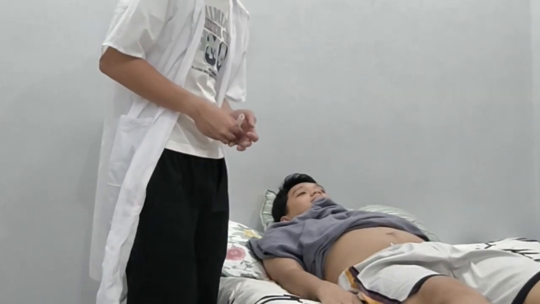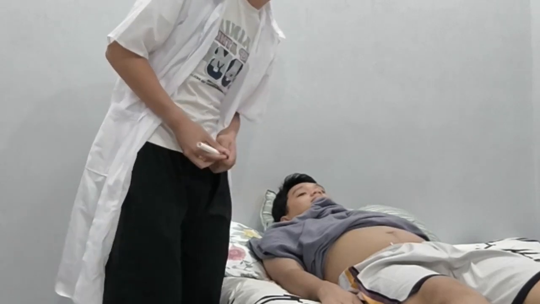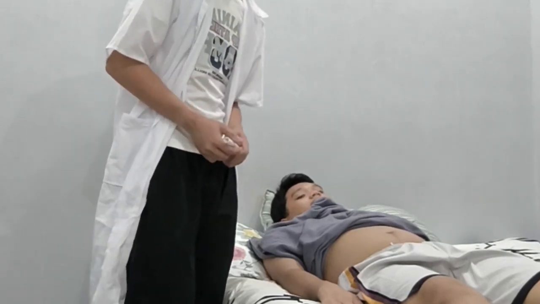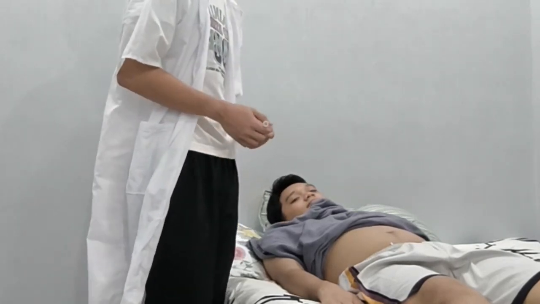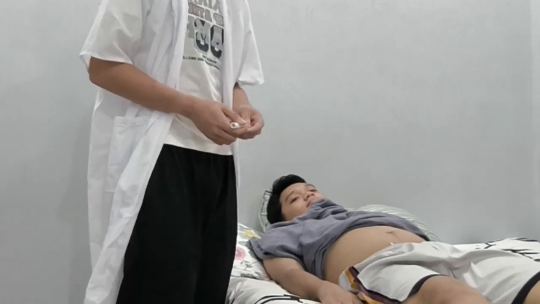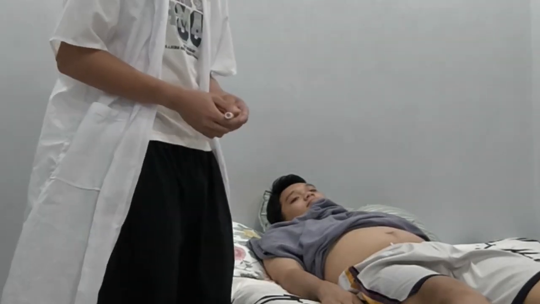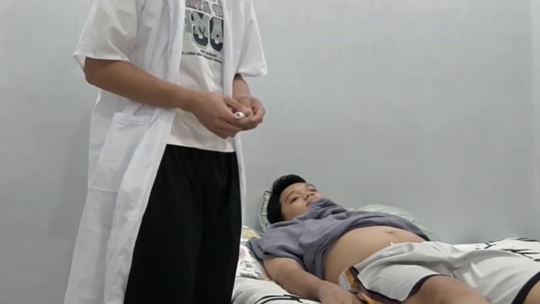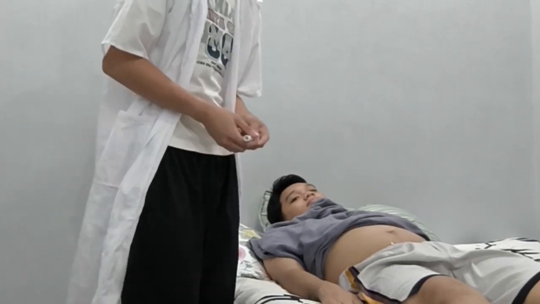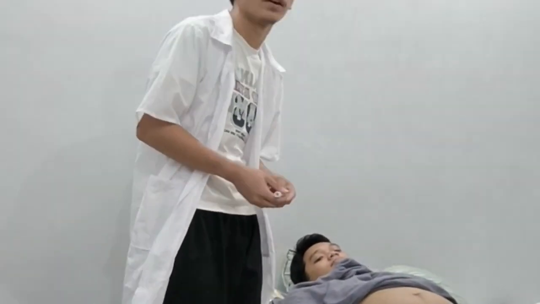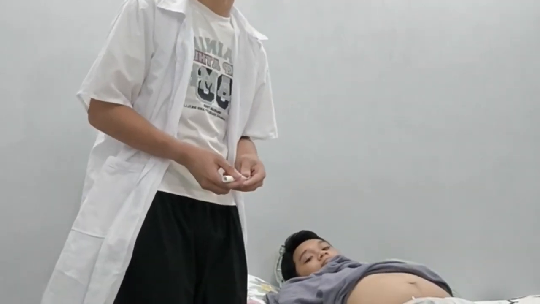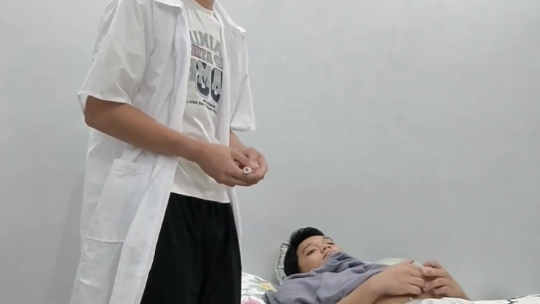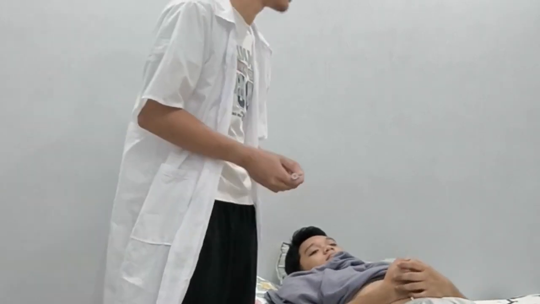And I am also inspecting for the vascularity of the abdomen. The abnormal findings for that is that the veins may be seen with sclerosis, which is the obstruction of the inferior vena cava, or portal hypertension. And I'm also noting for any scars.